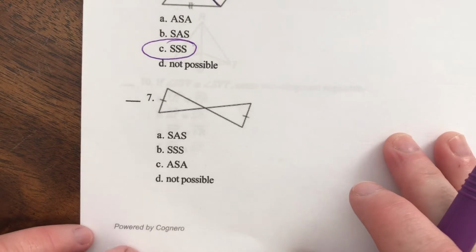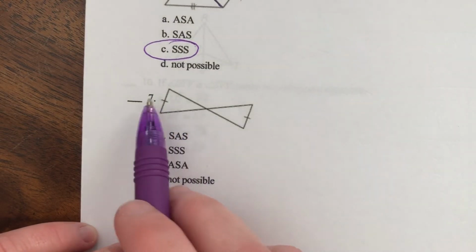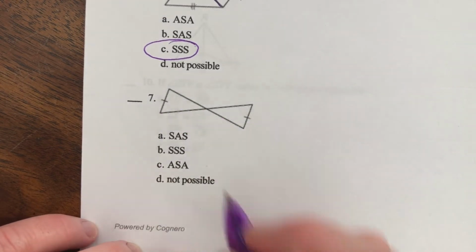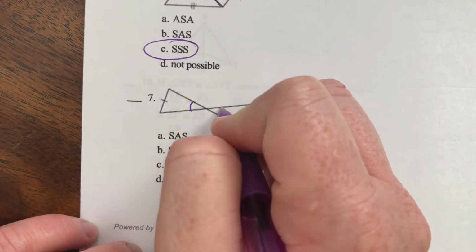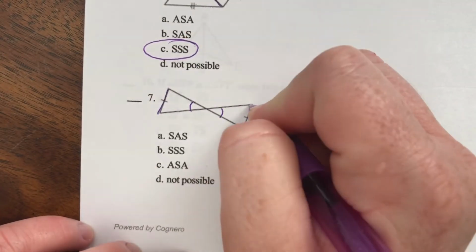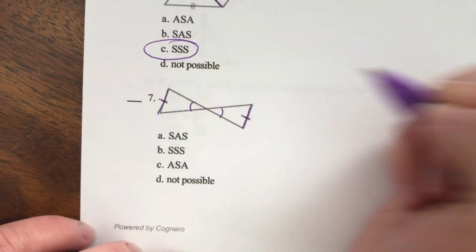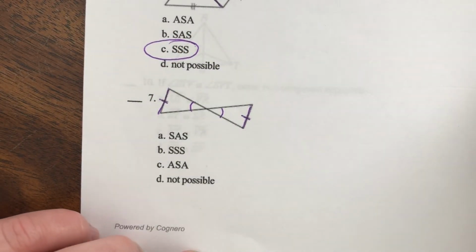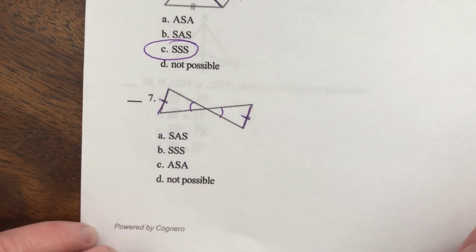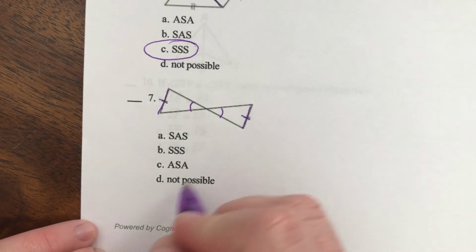And then we have a bow tie shape here. Do we have enough information here to say these are congruent? Well, the only thing I know for a fact in these two triangles is that this guy is congruent to this guy because they're vertical angles. And then it tells me this side is congruent to this side, but it doesn't say anything's parallel, doesn't say anything else is congruent. So I only have 2 congruency statements here, and I have to have at least 3 to prove triangles are congruent. So this one's not possible. 7 is D.